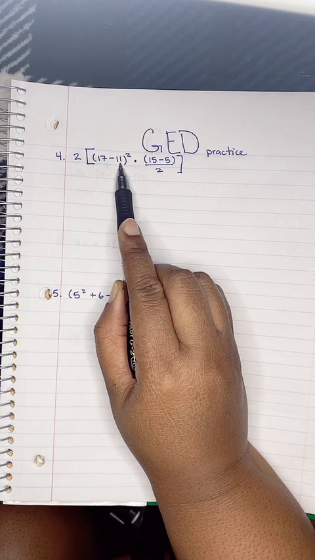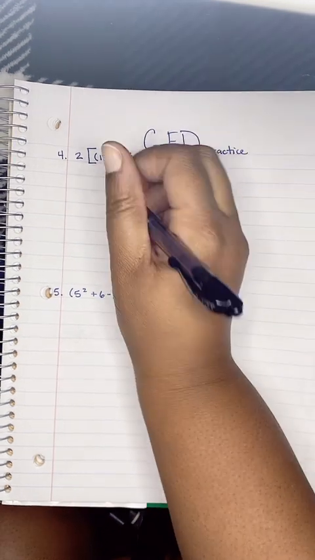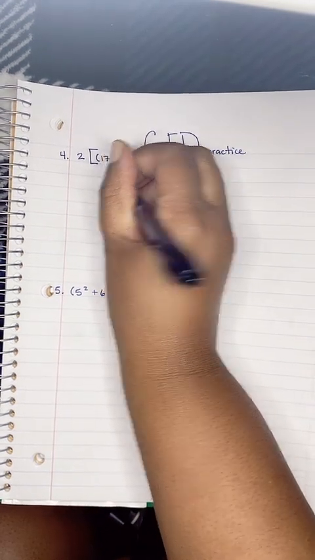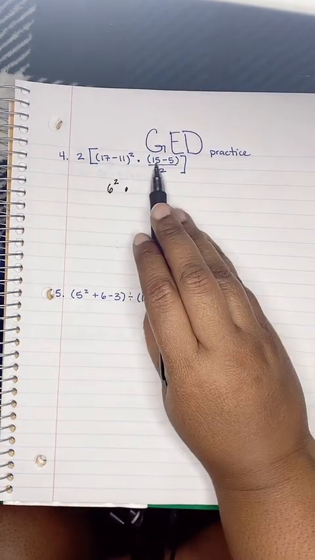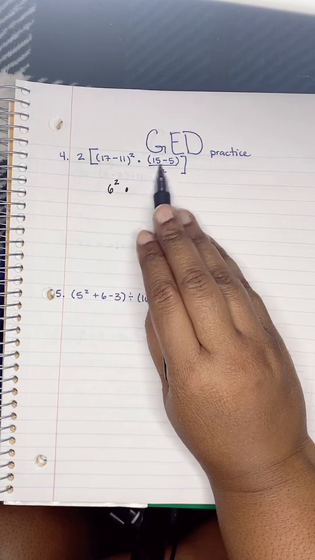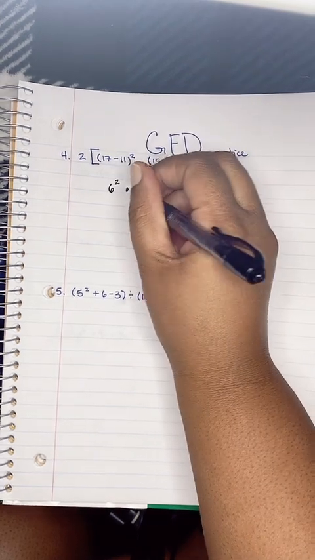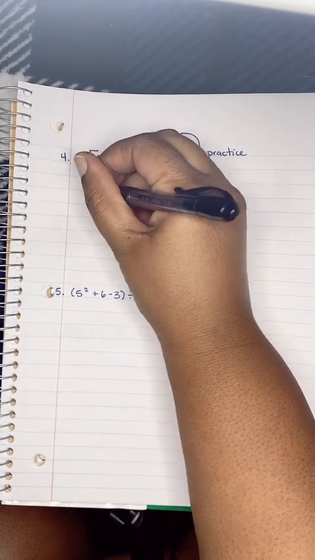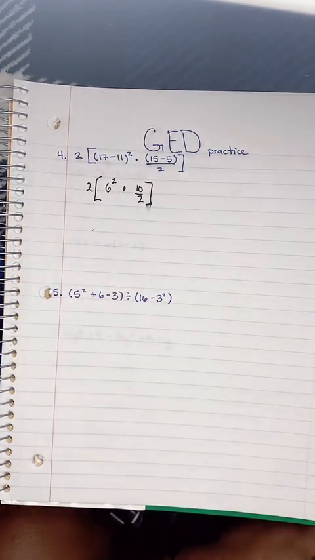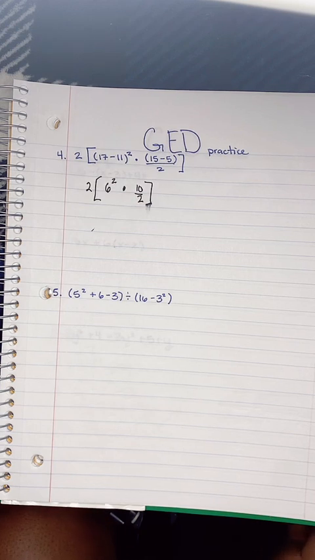17 minus 11 is going to give us 6 squared. This is a times, a little dot there. Then we're going to start with this parentheses. 15 minus 5 gets us 10 over 2. Okay, we have this bracket. We have to keep it because we have this 2 right here, okay? All right. What are we doing next?